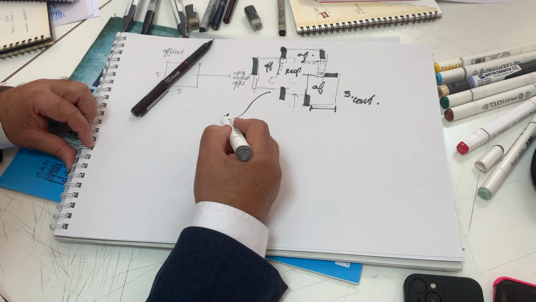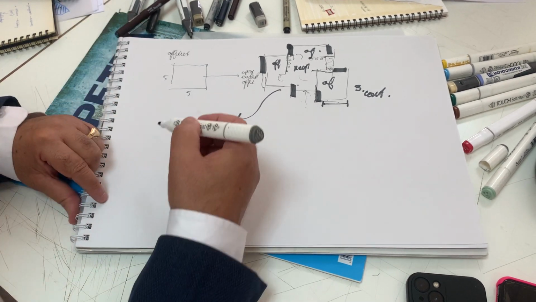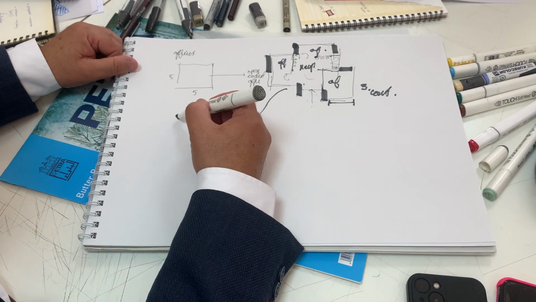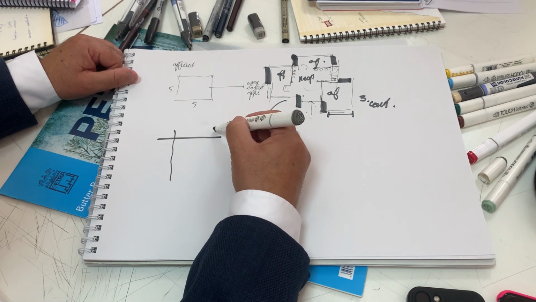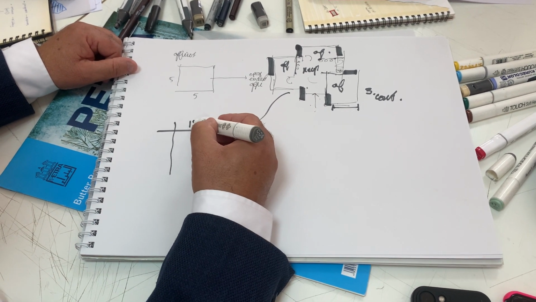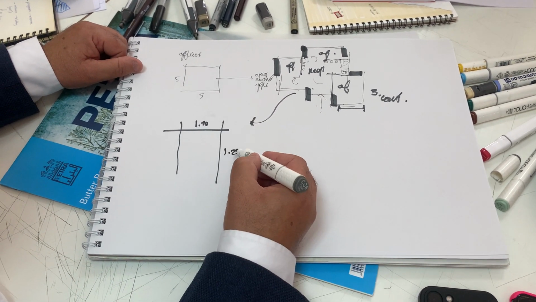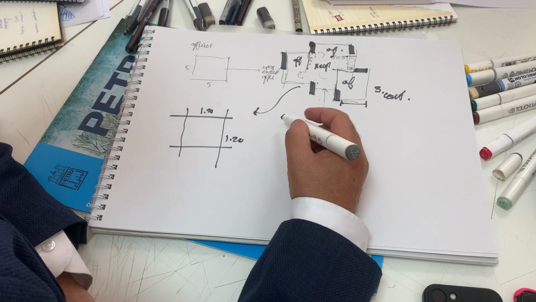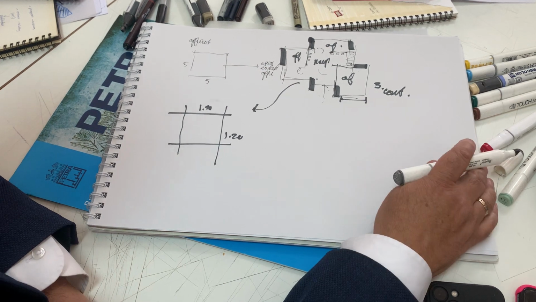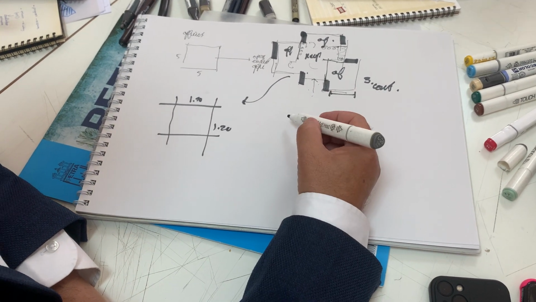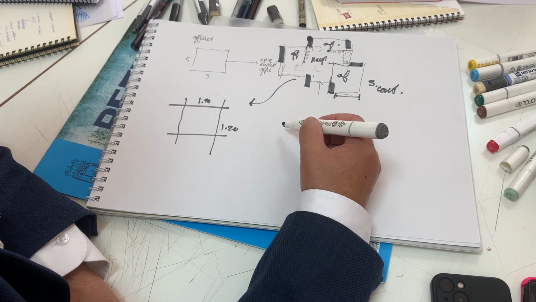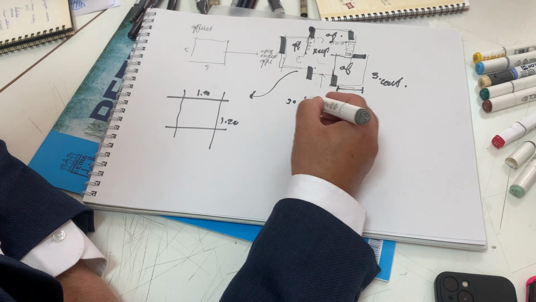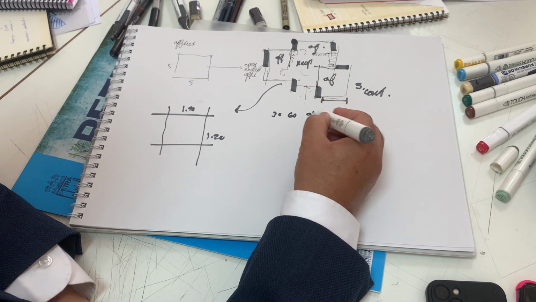Usually when we design, and I'm writing in my program, always count on this: all architects in the world work with 120 by 120 dimensions. Why do we do this? You know this, why? No. When we design, 30, 60, 90.